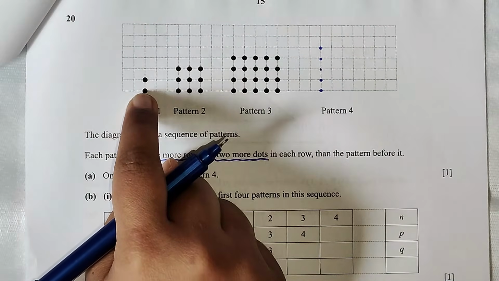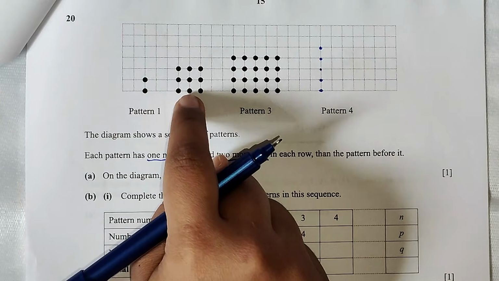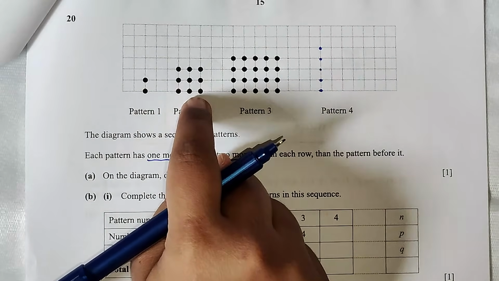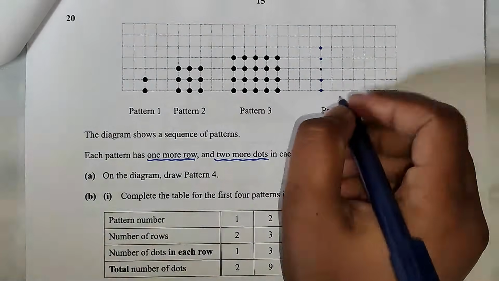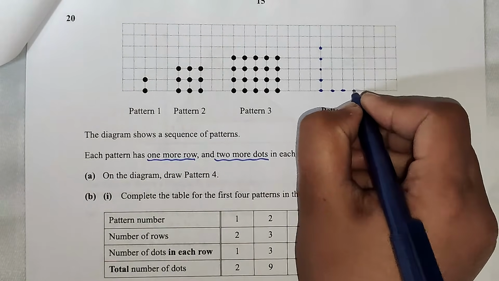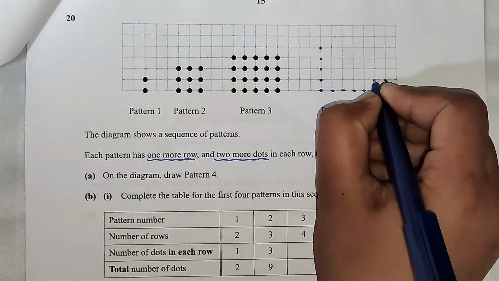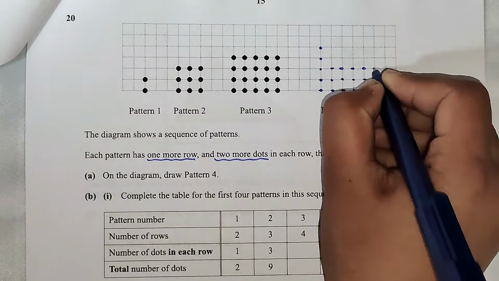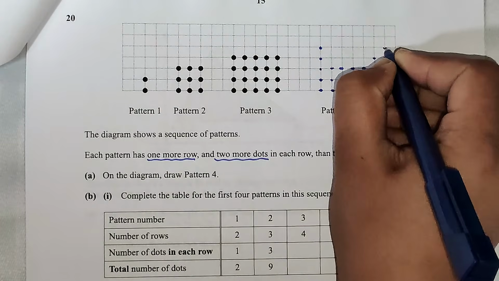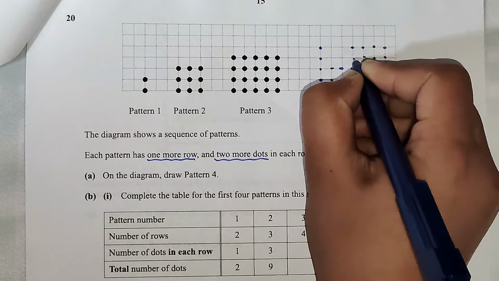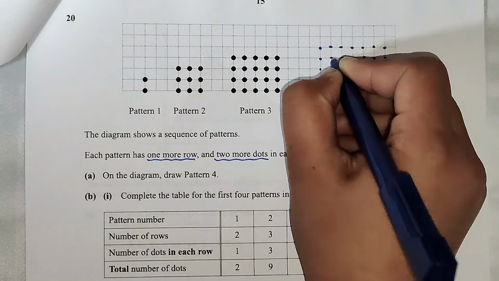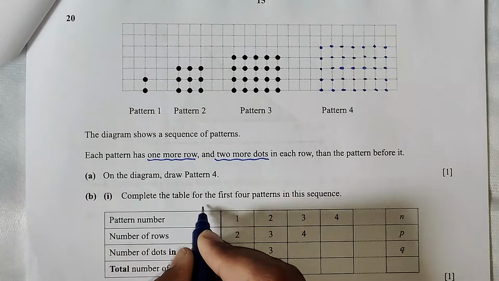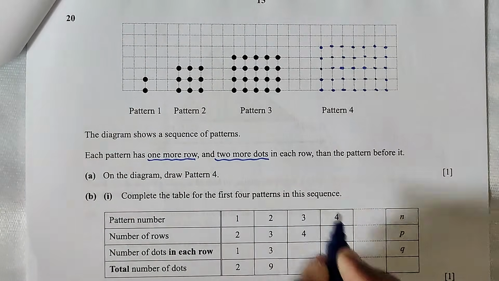In this row we have 1 dot, right? In this row it would be adding 2, it would be 3 dots, and then again adding 2, 5 dots, again adding 2, 7 dots. 1, 2, 3, 4, 5, 6, 7. So let me complete pattern 4. So this is pattern 4.